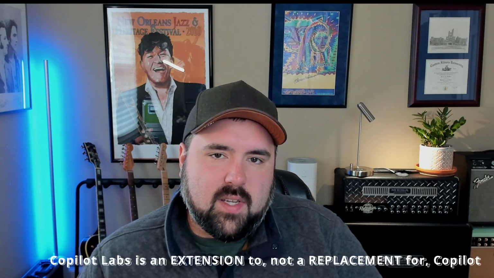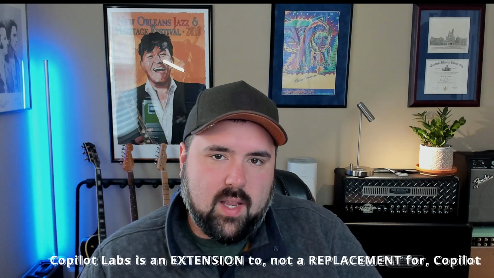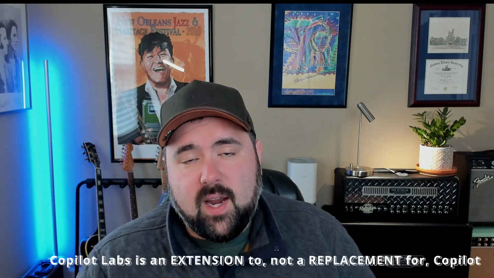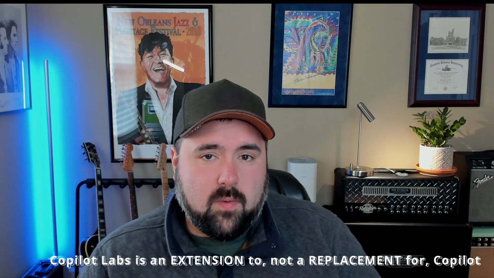So now let's take a second and talk about when to use Copilot Labs and when to just use straight up Copilot. First and foremost, Copilot Labs, remember, it's an extension to Copilot. It is a presentation layer. It is sort of a set of shortcuts, if you will, to quickly query Codex and use Copilot in a more efficient way.